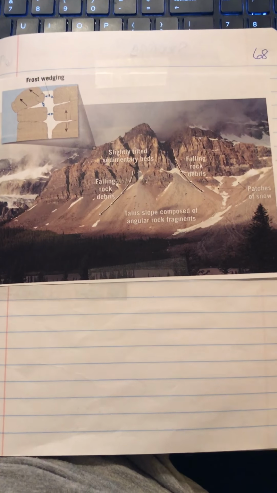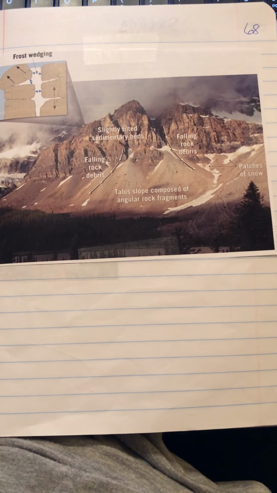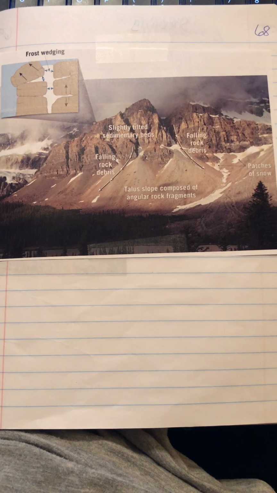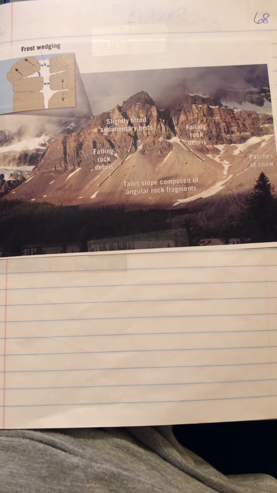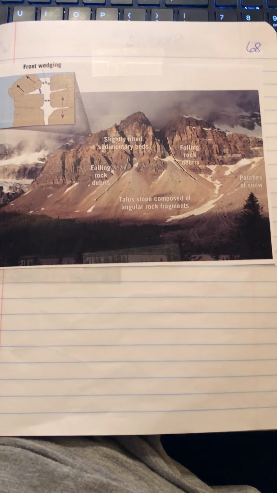On page 68, there's a diagram showing frost wedging. And you are going to describe the process of frost wedging and how it occurs. So how does this break down rock at the surface of the earth?